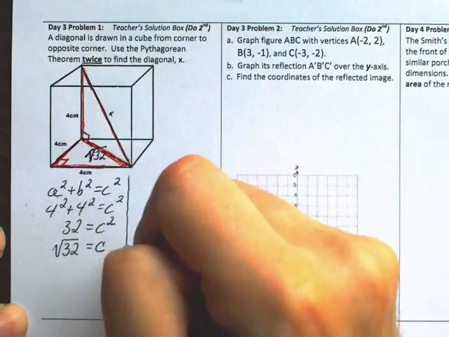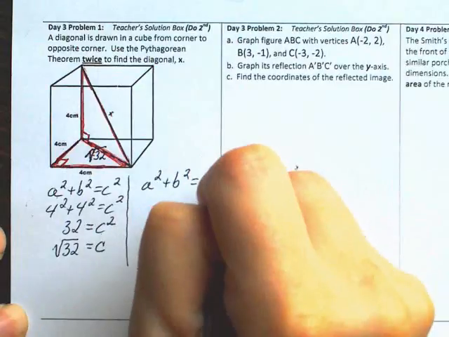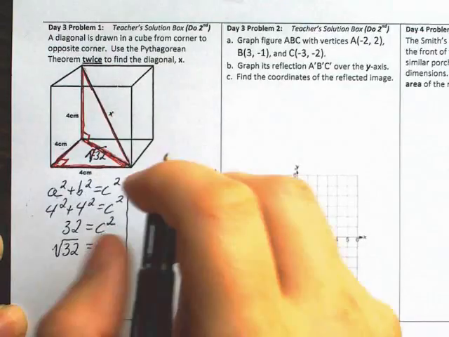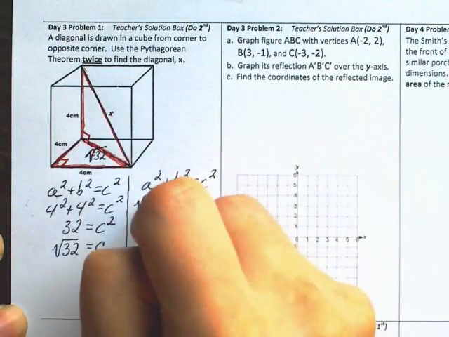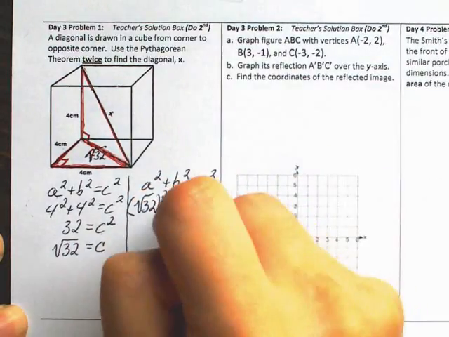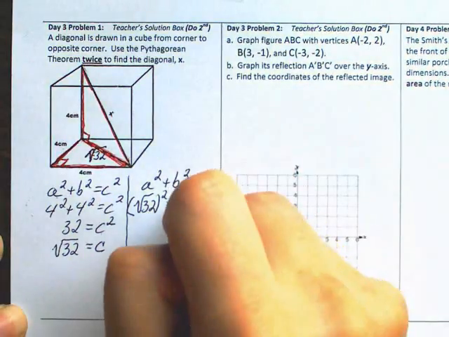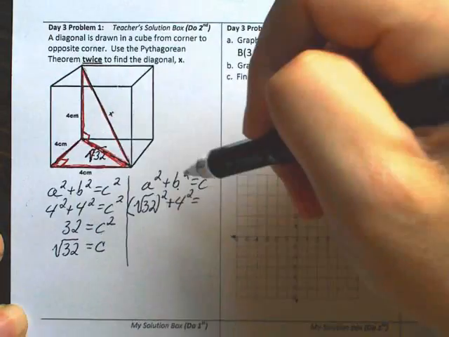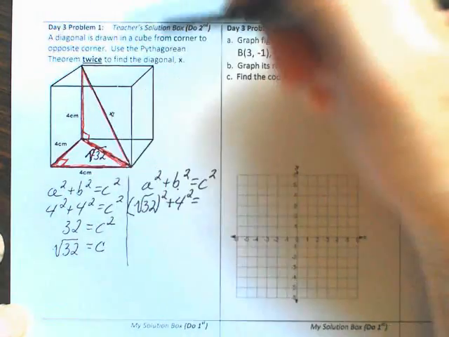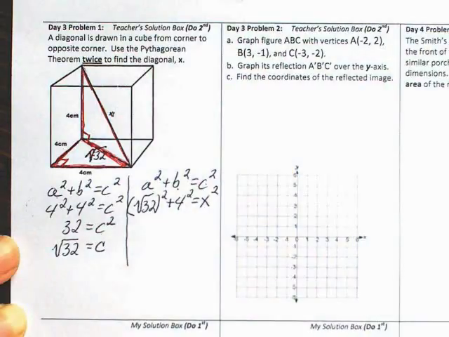So let's do the Pythagorean theorem again. A squared plus b squared equals c squared. Okay. This leg of the triangle is the square root of 32 squared. And then this leg of the triangle with 4 on it, let's use as b. And then c, the hypotenuse of the triangle, is this side here, which has the letter x on it. So I'm going to put in x where the c is in the Pythagorean theorem.